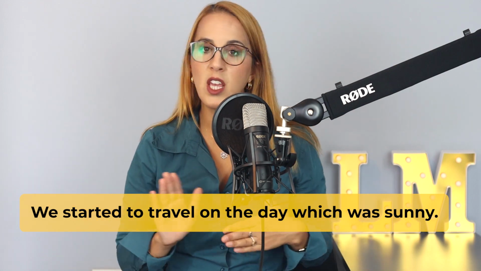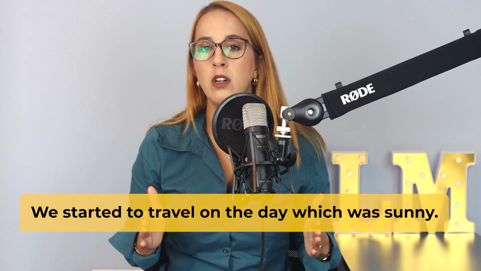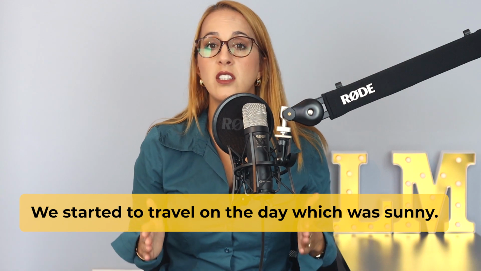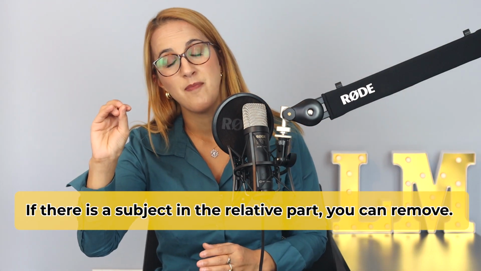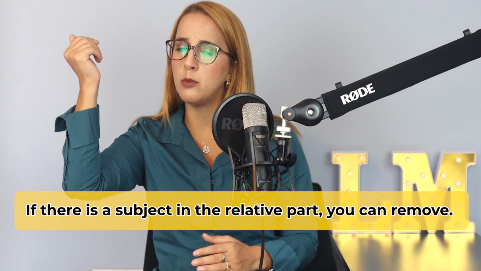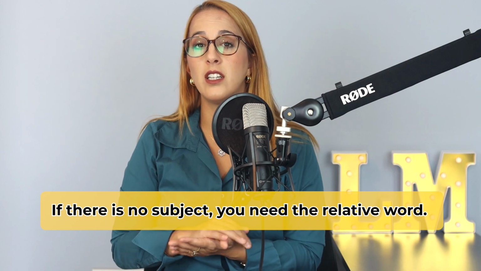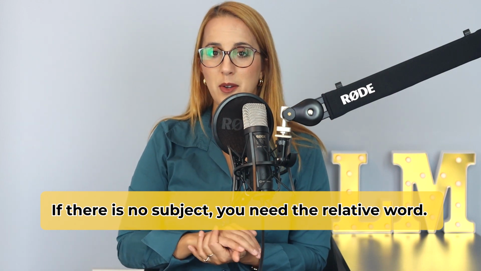That's why we cannot remove the relative word. So this is how we are going to understand if we can remove or not, okay? If there is a subject in the relative part, you can remove. It's very clear. But if there is no subject, you need the relative word in that part, okay?